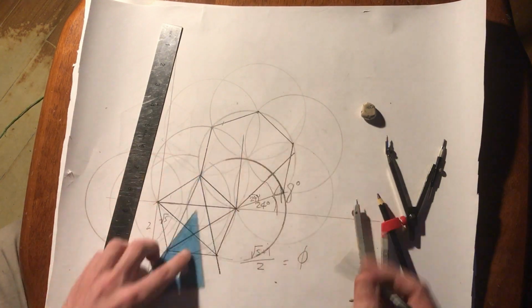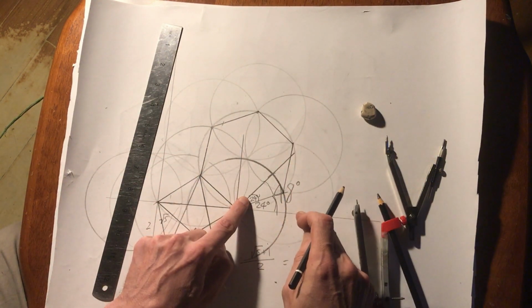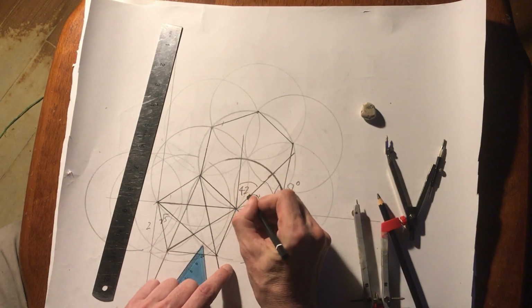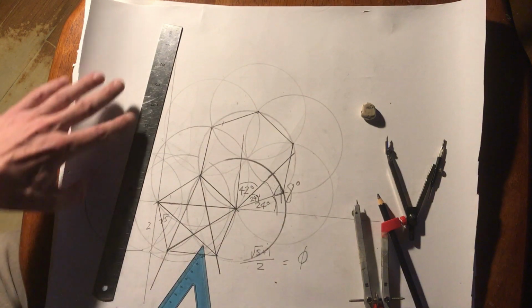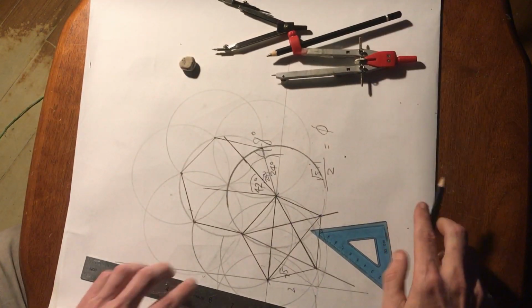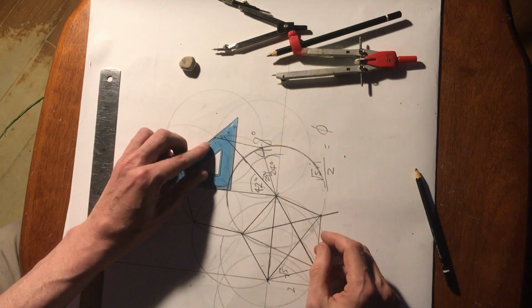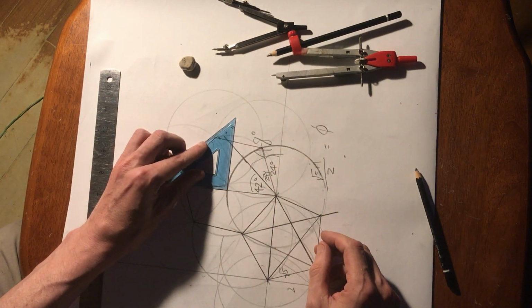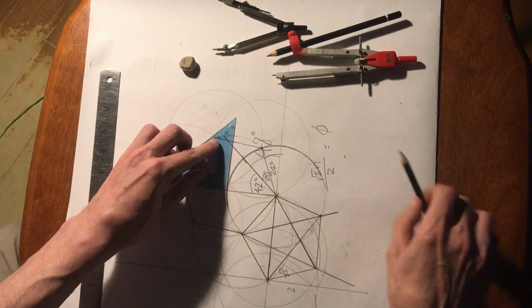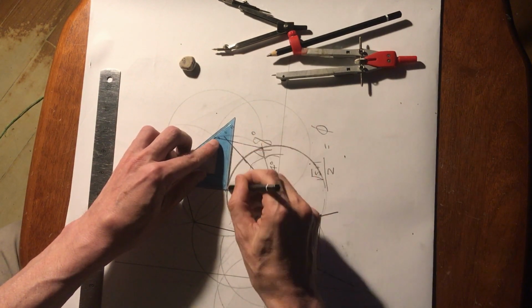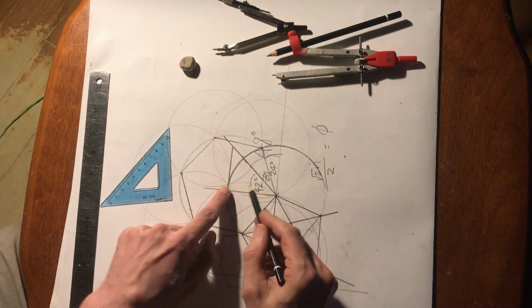Okay, so since that's 48, this angle here has to be 42 degrees. Now let's tilt that sideways. Again I'm going to use a set square to cheat a bit. Okay, so that's 42 degrees.